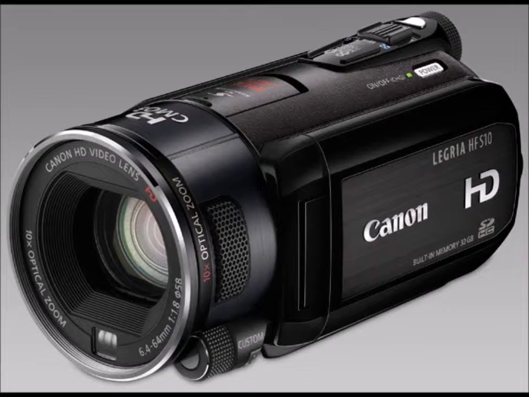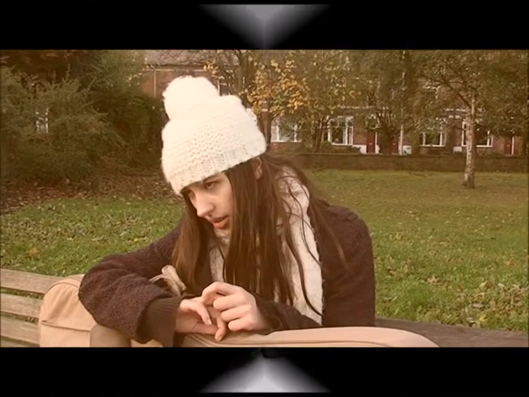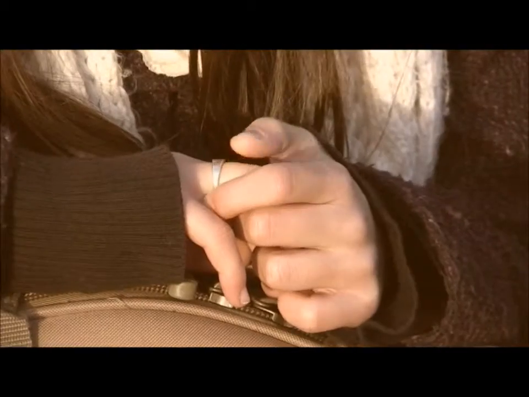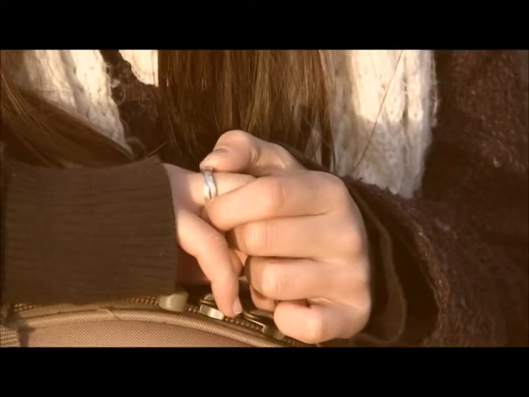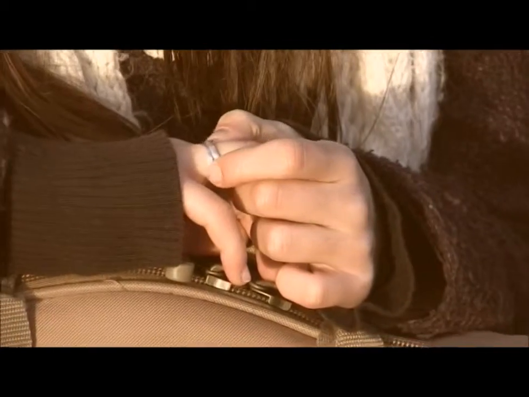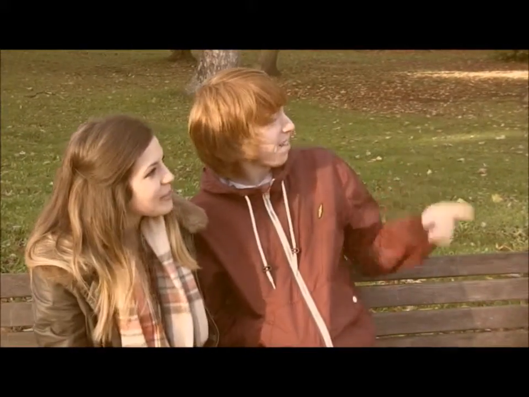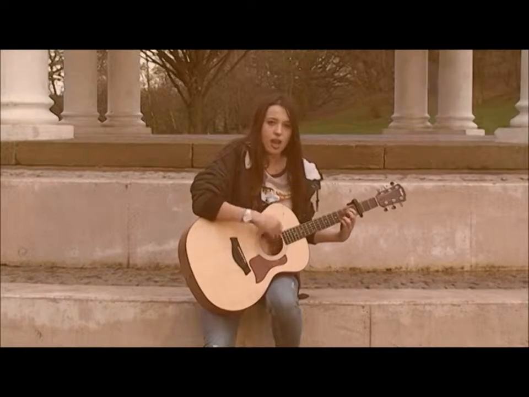We used a Canon Legria camera, which was used for close-ups, such as the scene where the girl is playing with her ring. The zoom control on the Canon Legria allowed us to film high-quality footage, even when the image was zoomed in. We used the zoom because me and my group wanted to make the ring the main focal point of the scene.